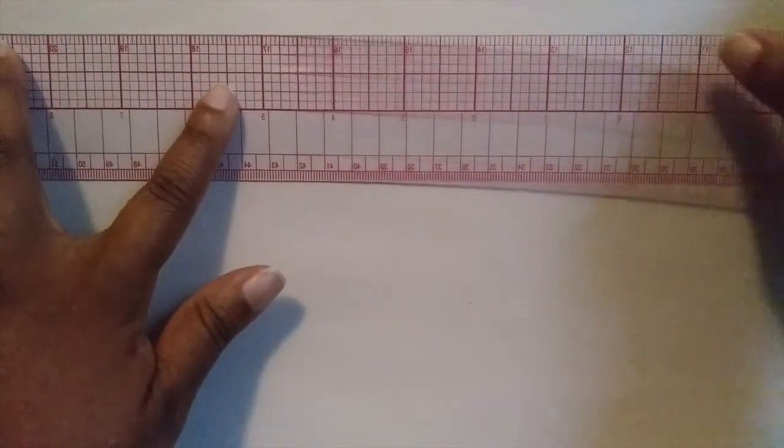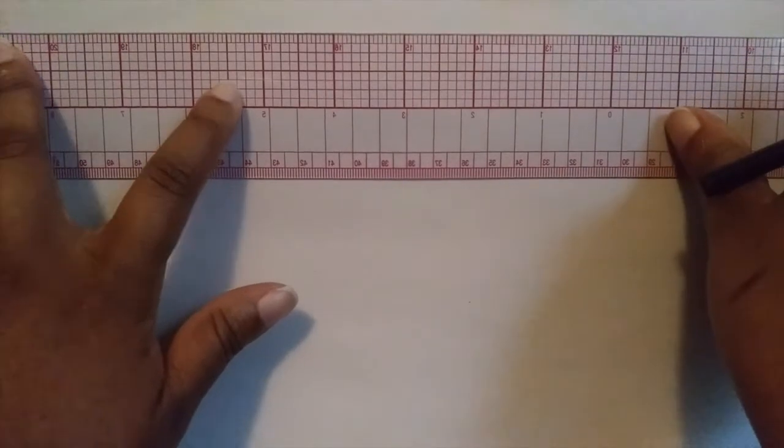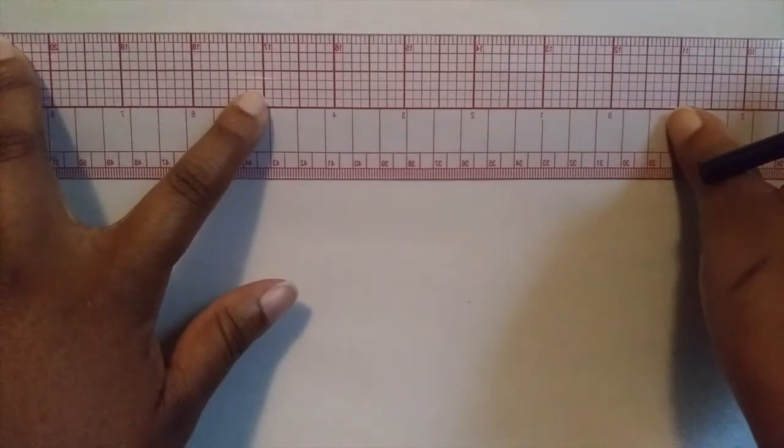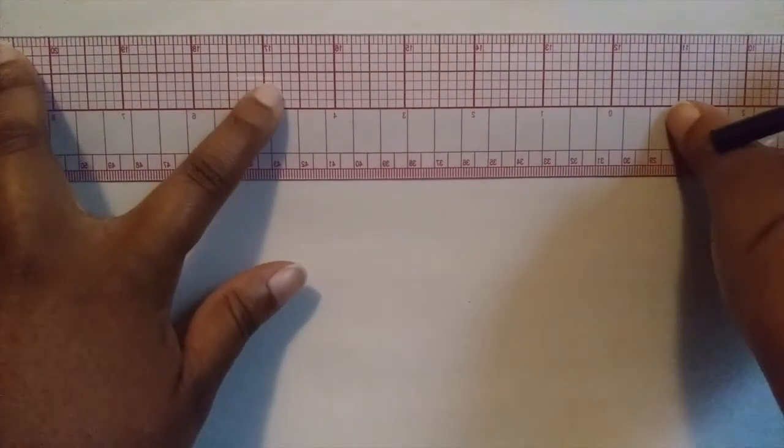So I'm going to start with my bird's eye view. I want to get my horizon line in, and I don't want it to be overly crooked.